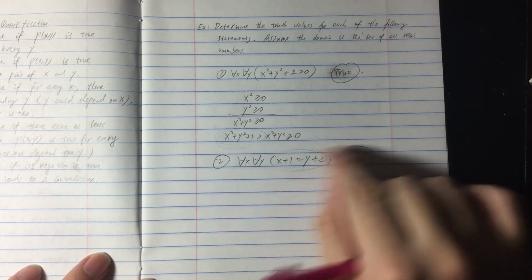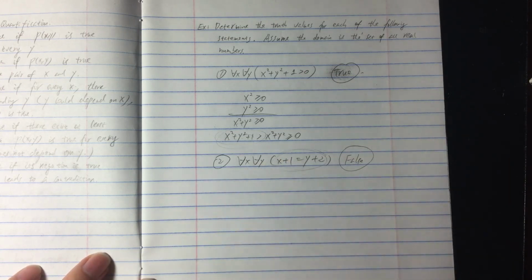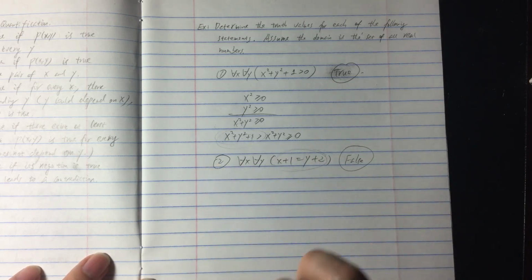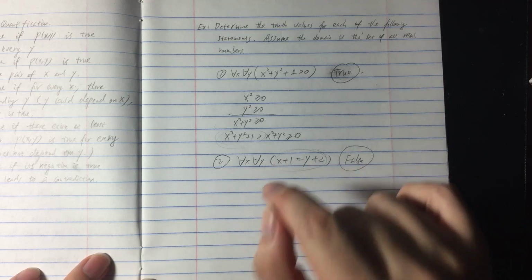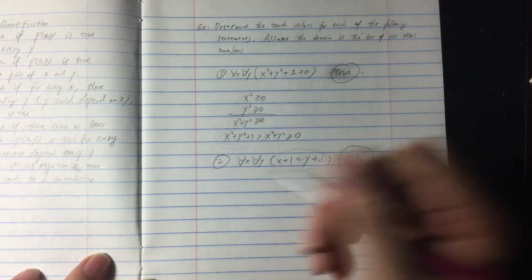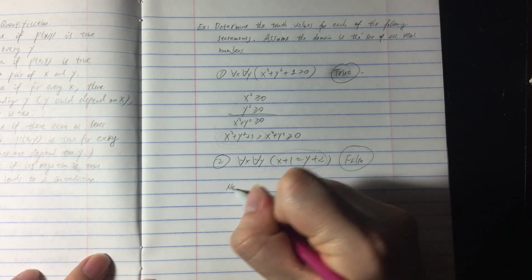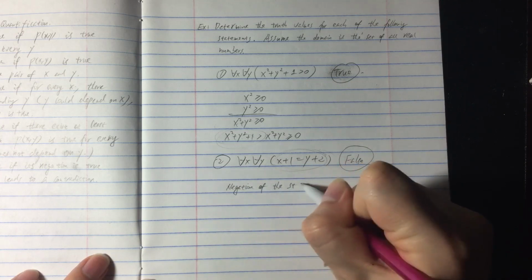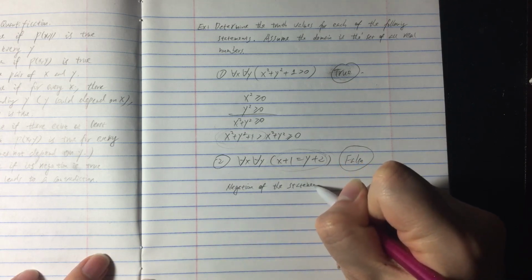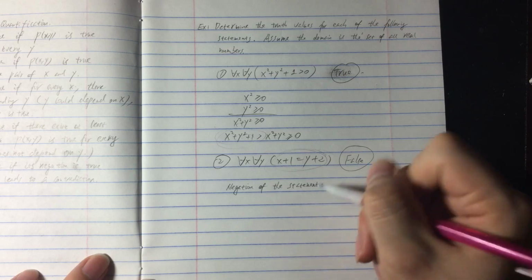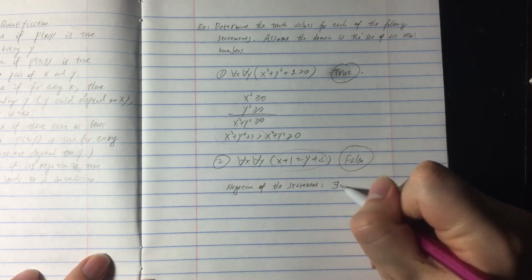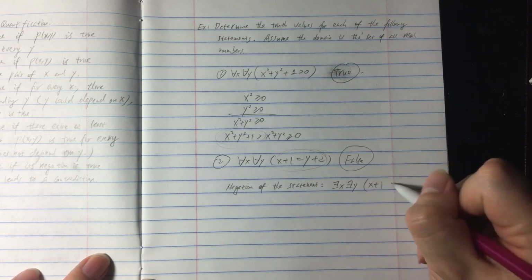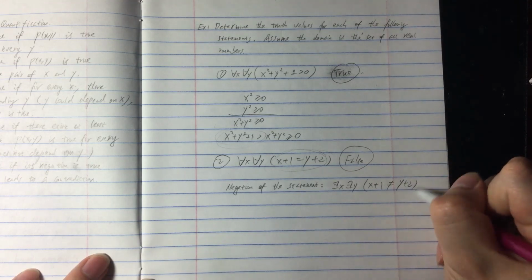How can we show a statement is false? In order to show this is false, we try to show its negation is true. The negation of the statement is: there exist x, there exist y, such that x plus 1 doesn't equal y plus 2.